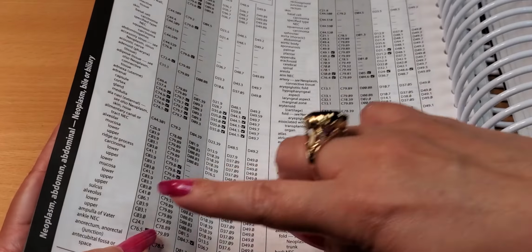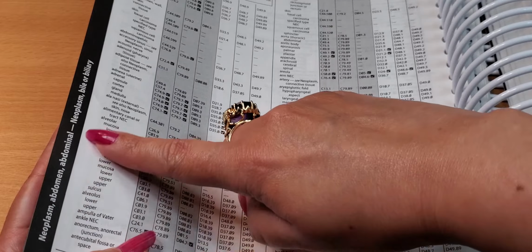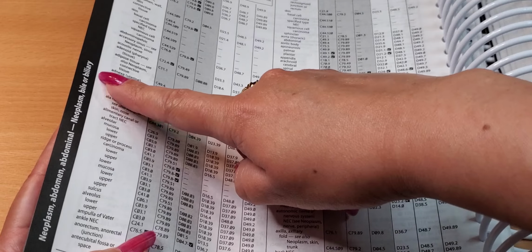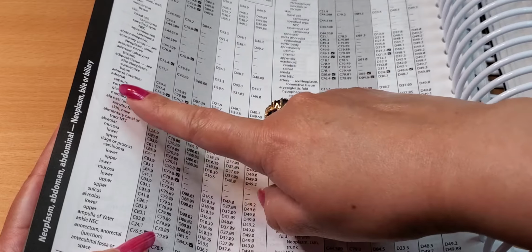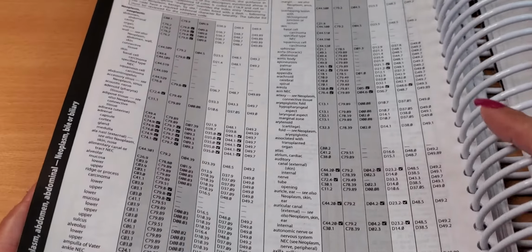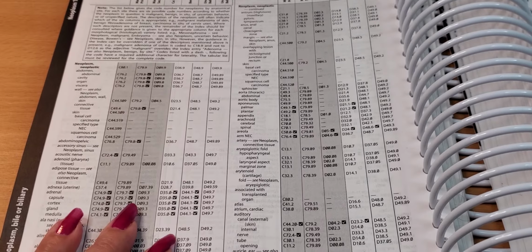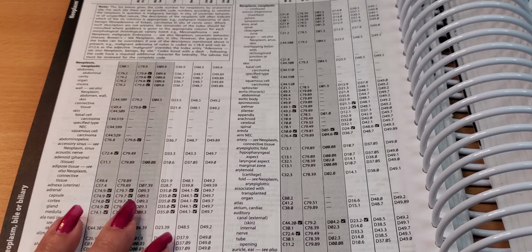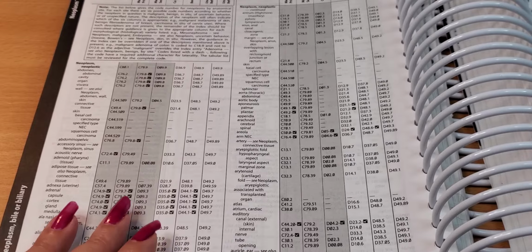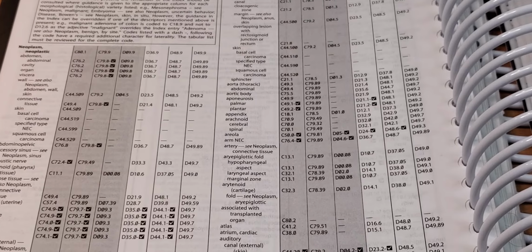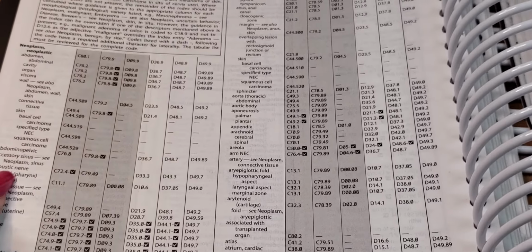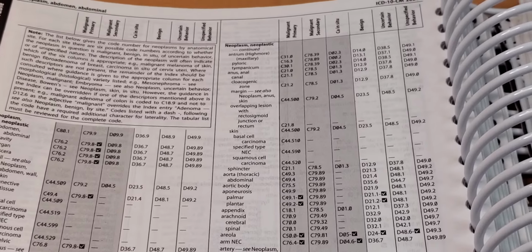And it'll tell you right here, neoplasm, and then it starts with abdomen, and then neoplasm, bile duct or biliary. So whenever you have your neoplasms, you're looking up your cancer codes, right? This is exactly where you're going to find them, because it's going to tell you, like here at the top, let's see if I can move this down.